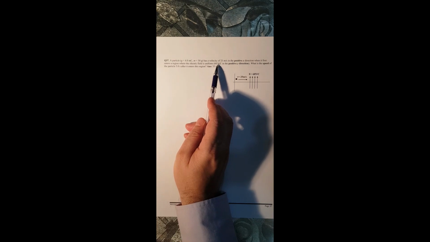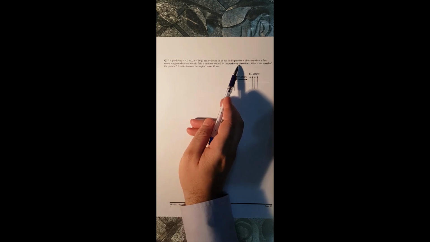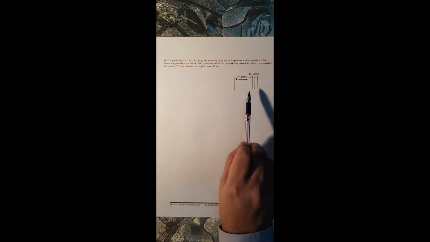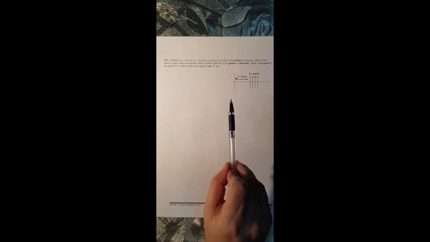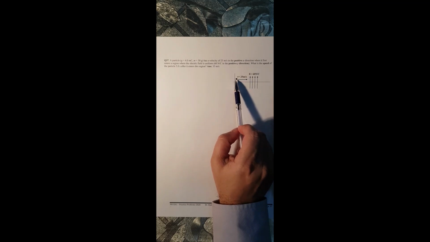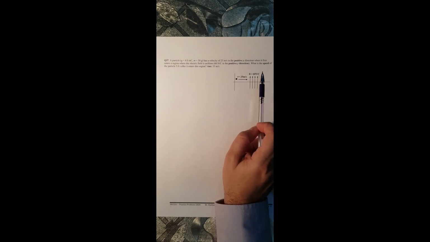And this electric field this time is directed in the positive y direction. So it's going from the bottom to the top, the direction of the electric field, up the y direction, which means the angle between the velocity at entrance and the electric field is 90 degrees, perpendicular.